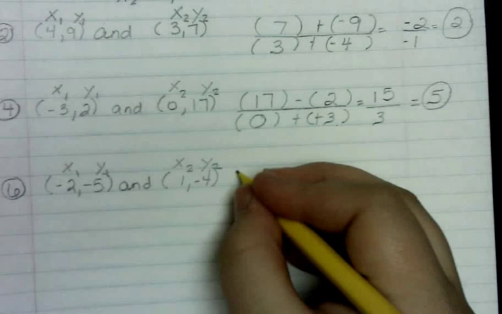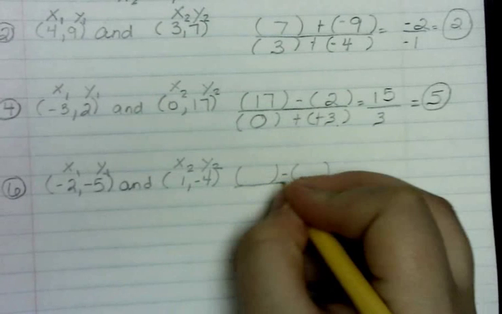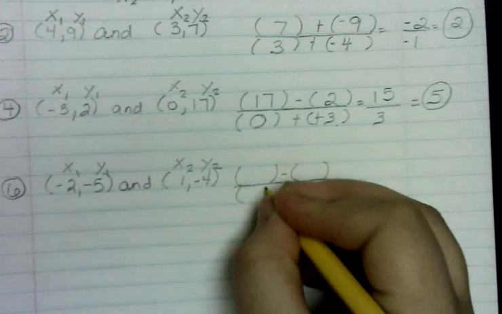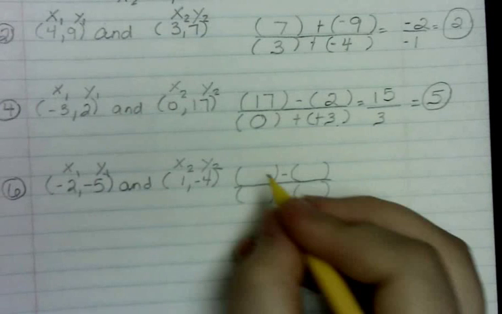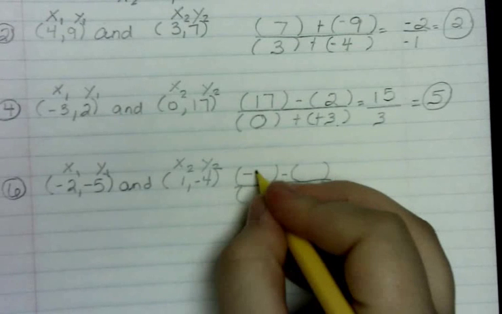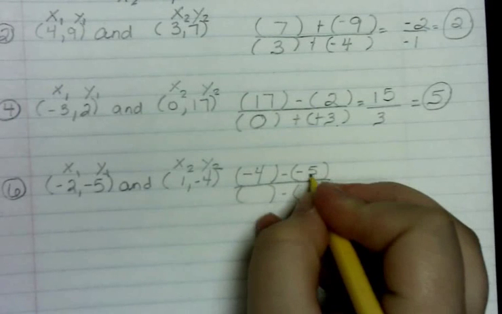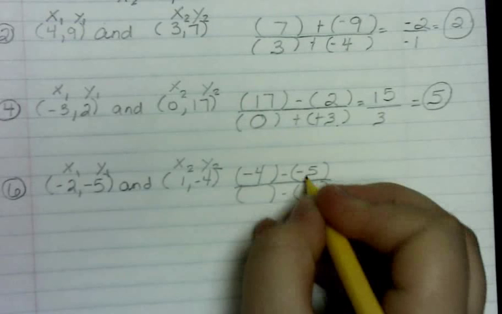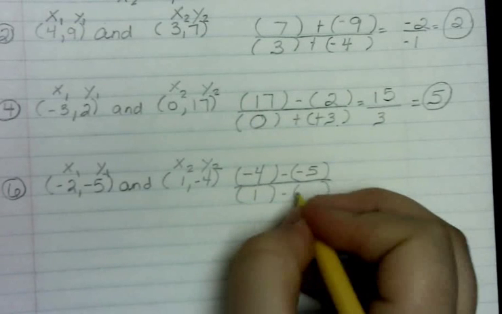So I'm going to write in my parentheses and fill in the blanks. So y2 goes here, which is -4. y1 goes here, which is a -5. x2 is a 1. x1 is a -2.